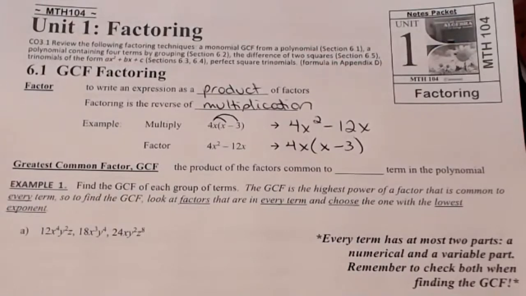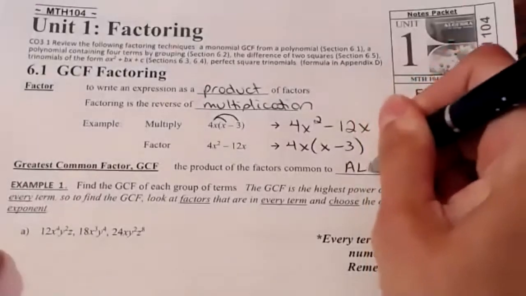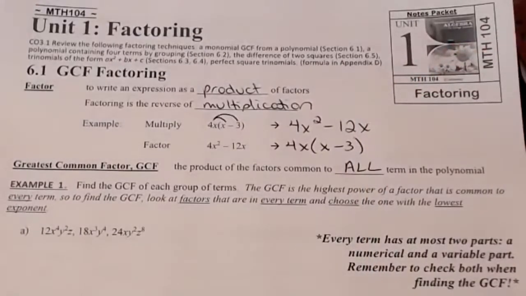Okay. So the greatest common factor, when you're looking for your GCF, is the product of the factors that are common to all terms in a polynomial. You cannot look at just some of them unless you're factoring by grouping. Factoring by grouping has a very specific technique, and we'll see that together as a refresher in a little bit.